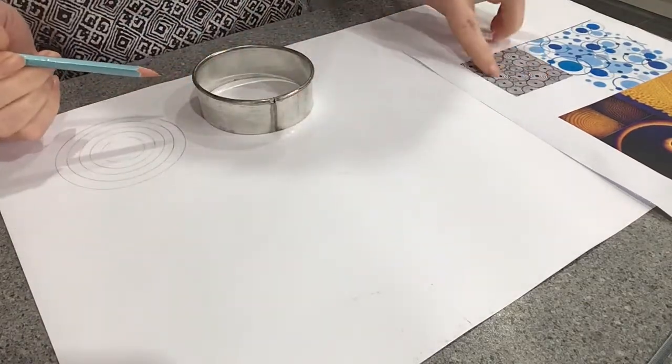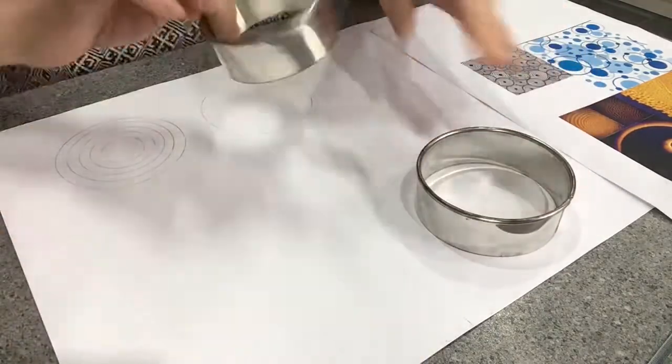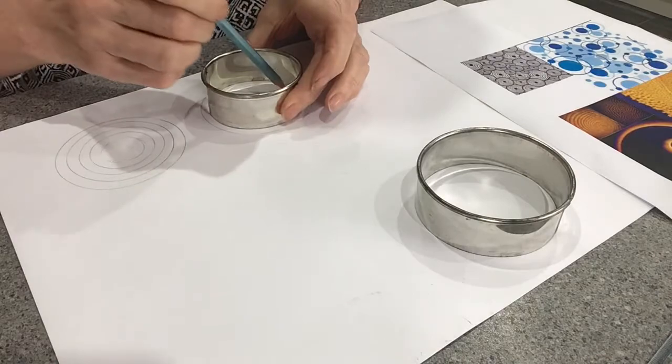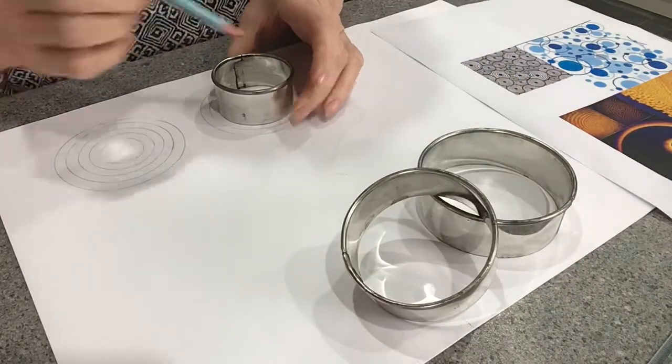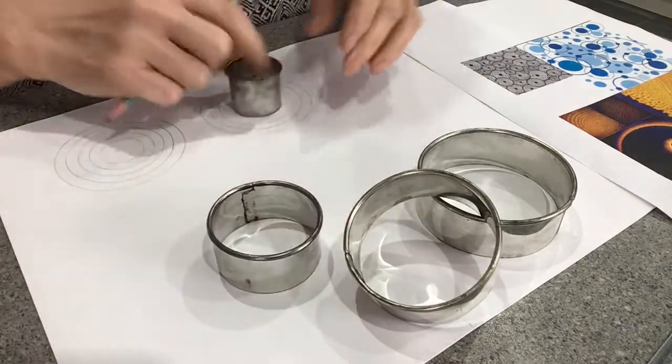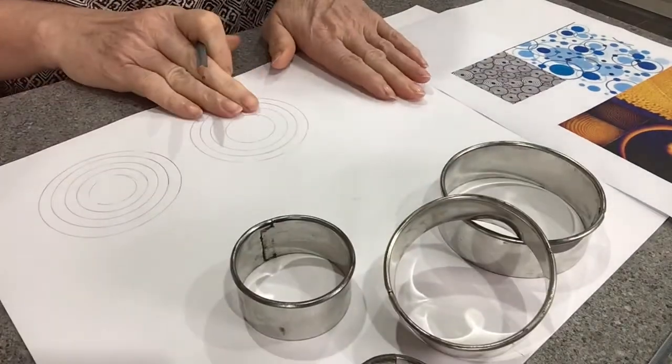I like this layering effect that I could do with the pastillage. So cutting out some discs, placing one on top of the other would look really, really nice. So I'm using just different size cutters to give me that layering effect.